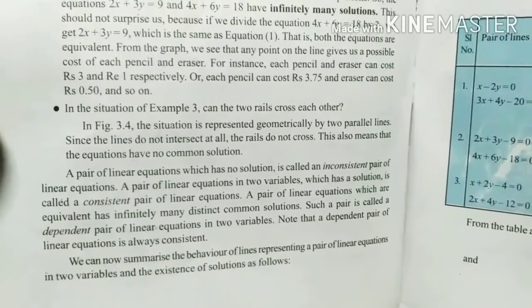So here it is saying that a pair of linear equations which has no solution is called an inconsistent pair of linear equations. No solution means this pair gives me parallel lines.